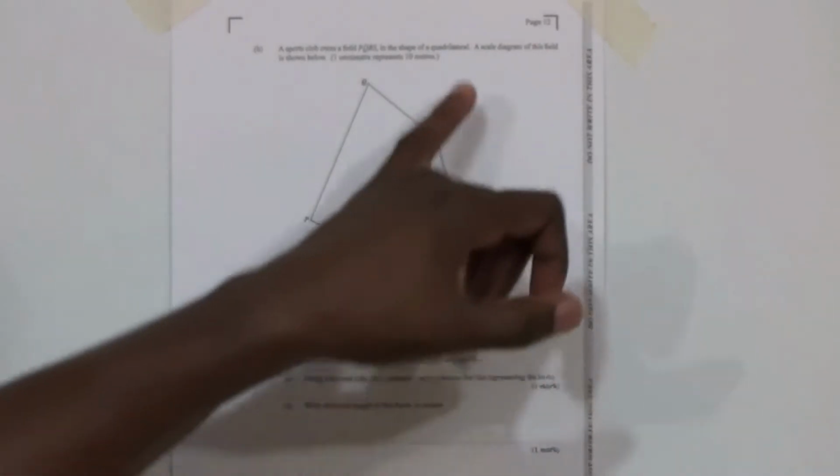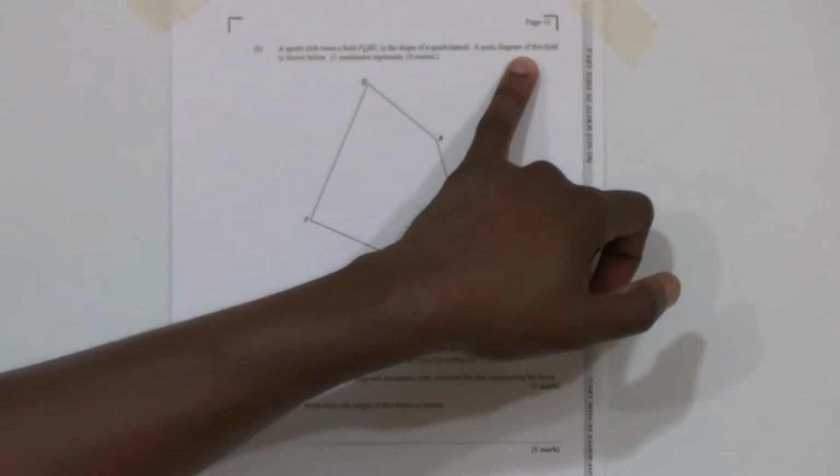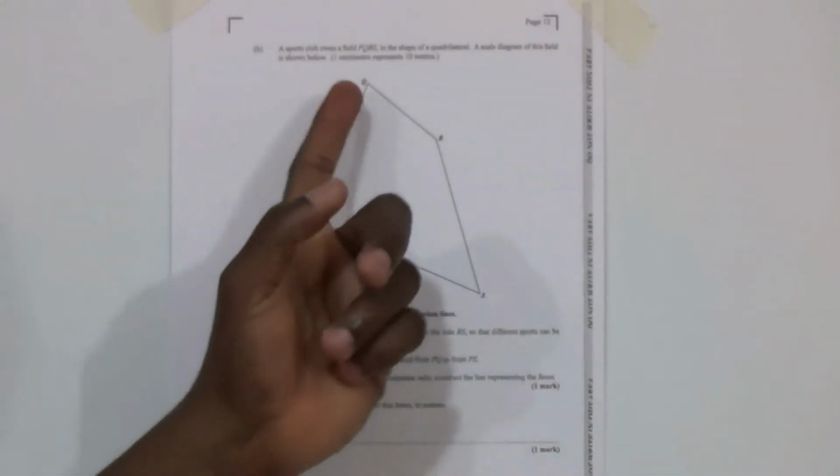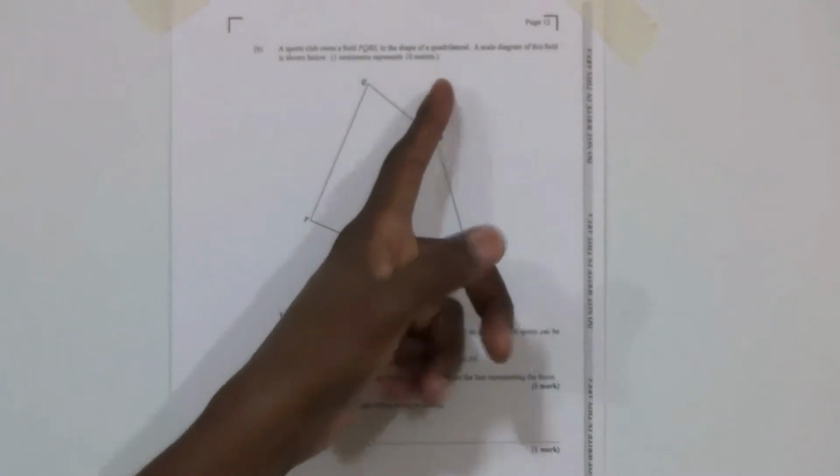Good. So the next thing we notice is that they say a scale diagram of this field is shown below. And they give you the scale: 1 centimeter represents 10 meters.